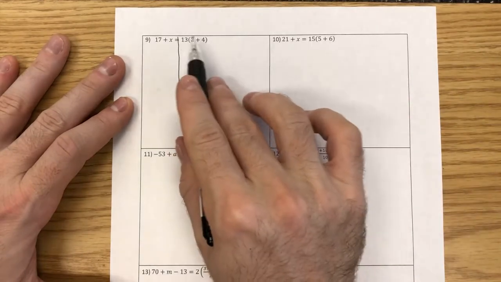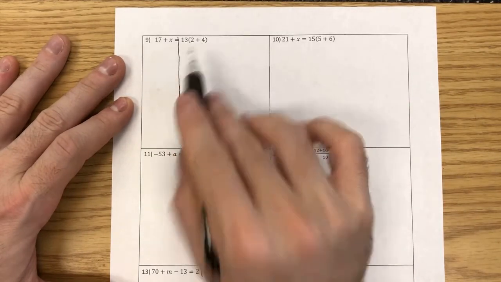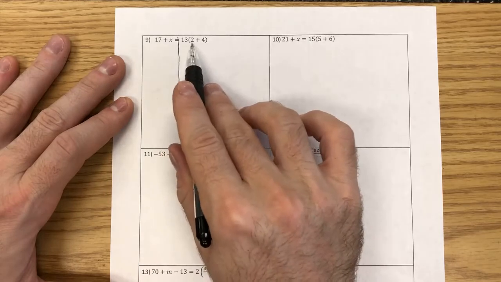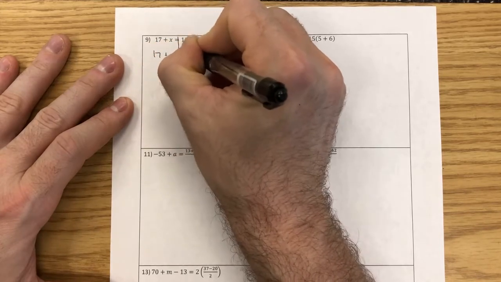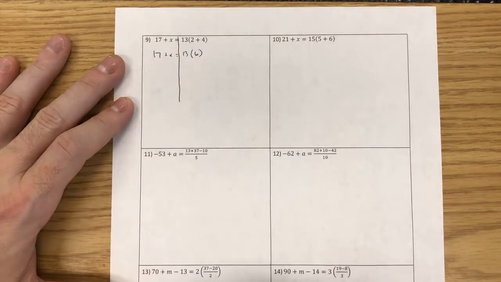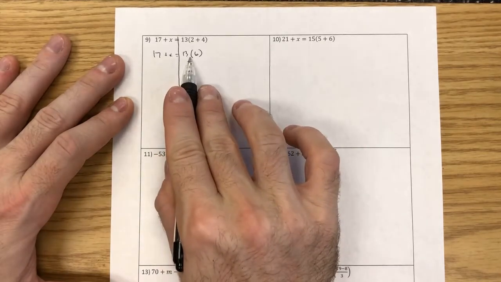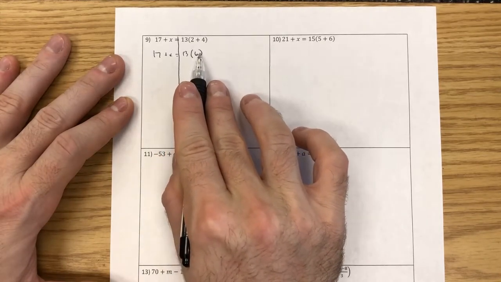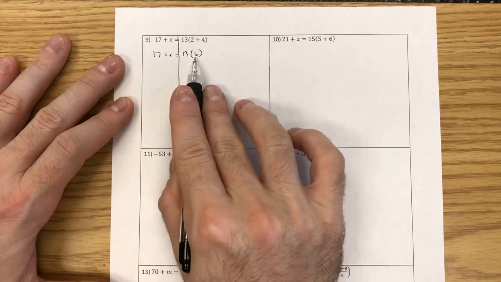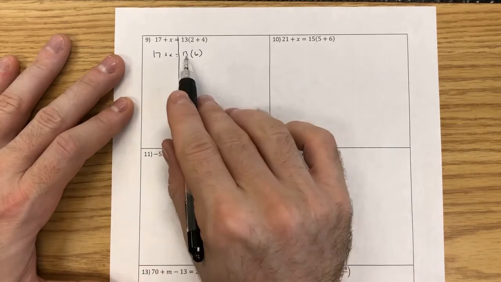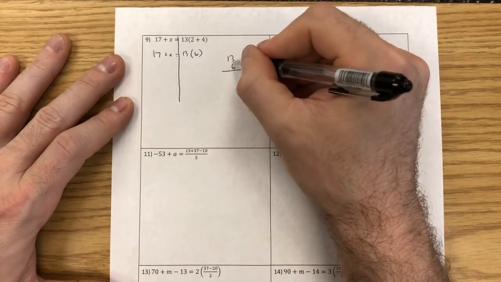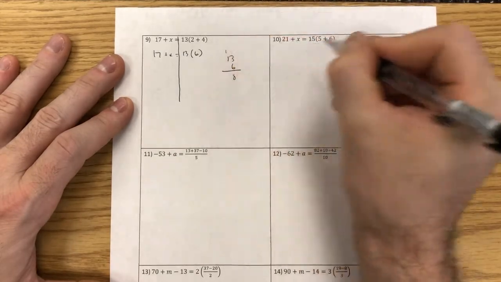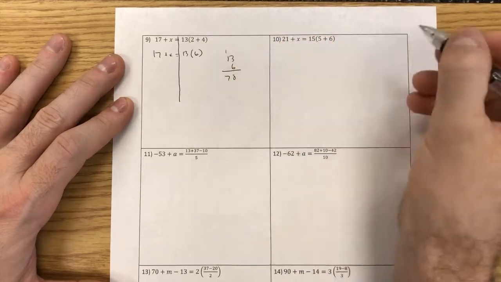So if I look on the right-hand side, I have some things that I can tidy up. Order of operations says parentheses first, so 2 plus 4. 17 plus x is 13 times 6. And then I see a set of parentheses, which signifies distribution, which is a fancy way of saying multiply times everything in here. So I'm going to take 13 times 6. So 13 times 6, multiply my 1s, 18, carry my 1, 6, carry that, 78.